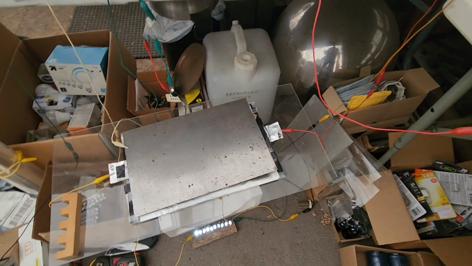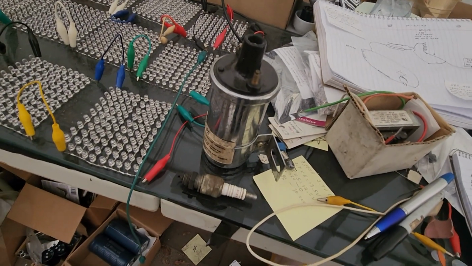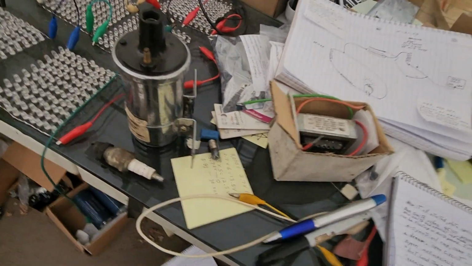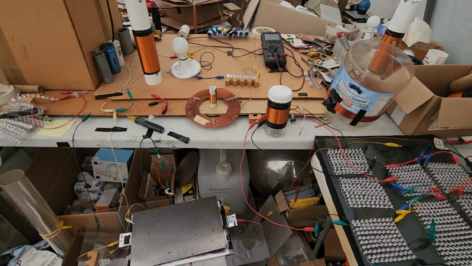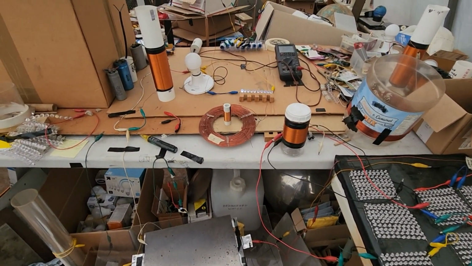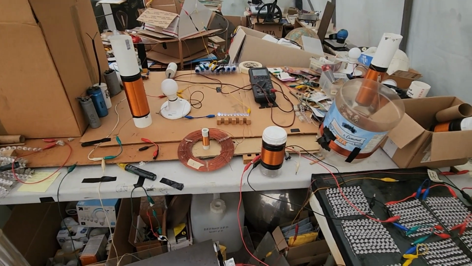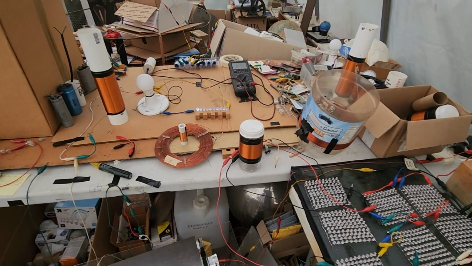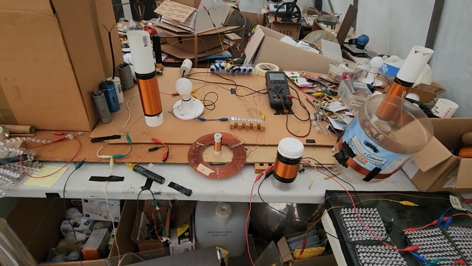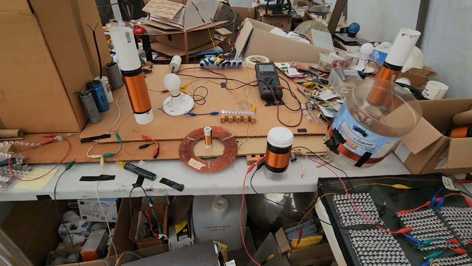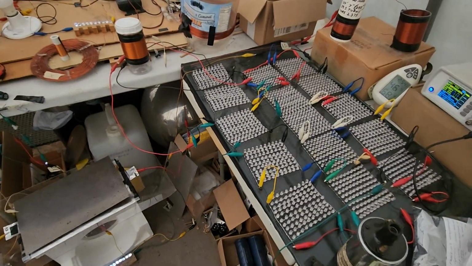Let me think. Oh, I still want to try an ignition coil in there somehow. That would be cool. I know Dr. Stifler always used AC as far as I know. I'm always using a pulsed DC. In any of my experiments, I've tried AC many times, and never have I gotten as good results as I do with a pulsed DC. Pump up that energy.